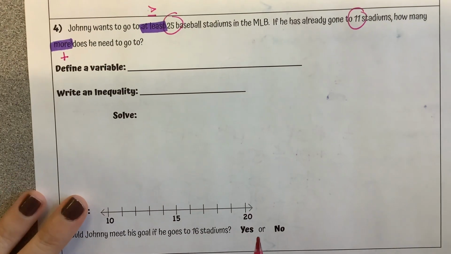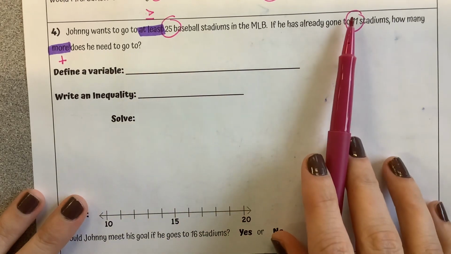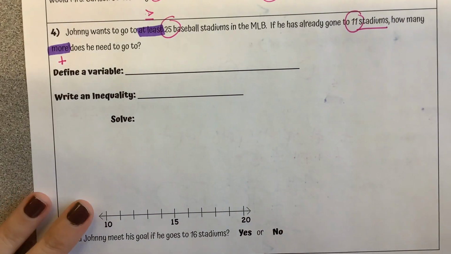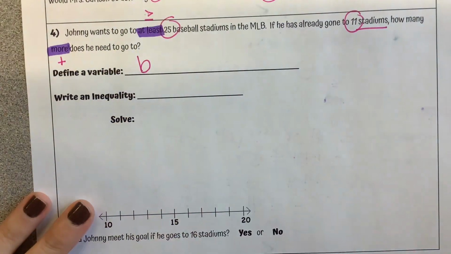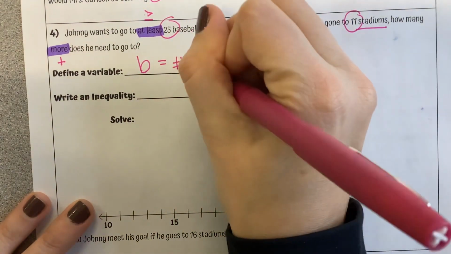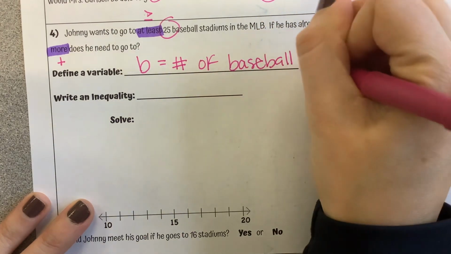And then defining our variable. So, what are we talking about here? 11 what? 11 stadiums or baseball stadiums. So I'm going to use B because an S kind of looks like a 5. So I'm going to say B equals number of baseball stadiums.